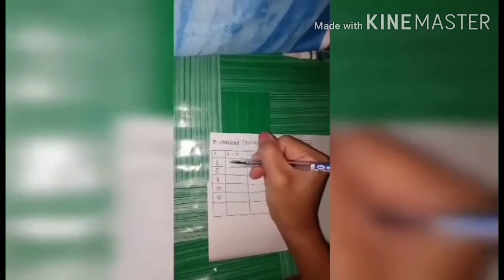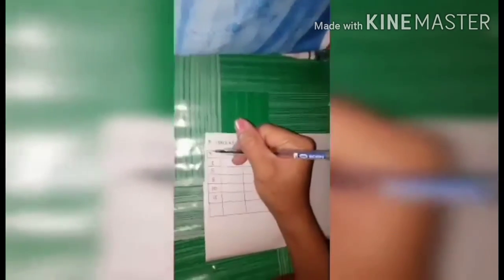So we divide by 5, and the result is 8. That 8 is what we put here for X minus X bar. Our mean is 8.